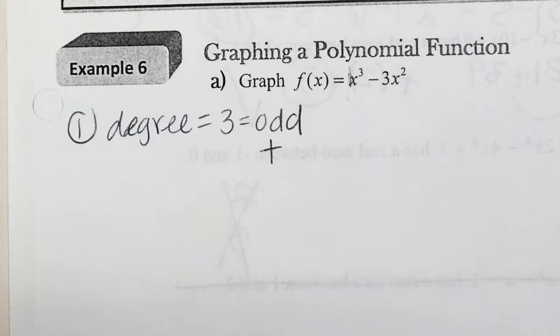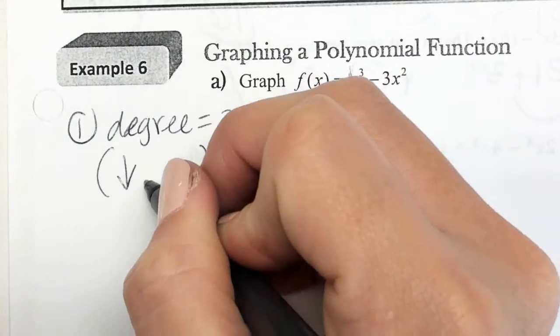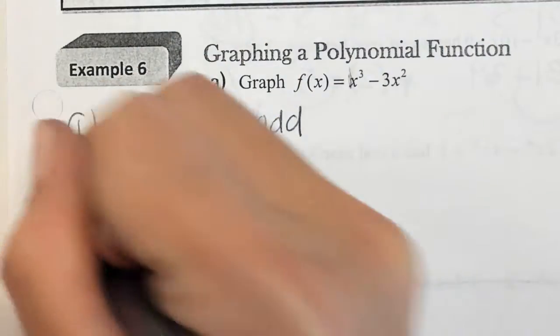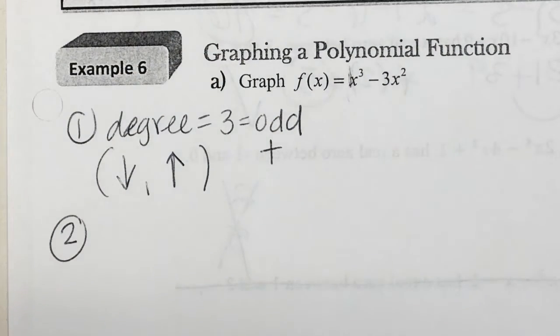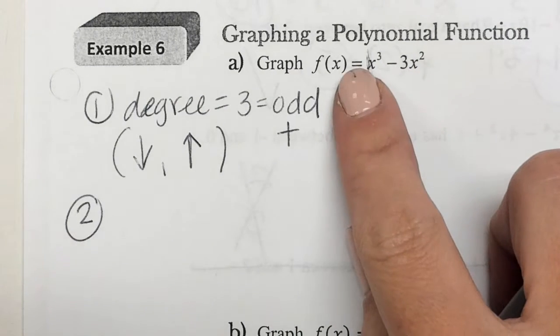Odd, do they have the same end behavior or different end behavior? Different, if it's odd. Do you remember which one? Yes, it's going to go down first and then up, if it's odd and positive. If it was odd and negative, it would go what? Odd and negative, it would go up then down. Opposite. Okay, so we determine end behavior. Number 2. Yes. The first number out front is positive. 1.